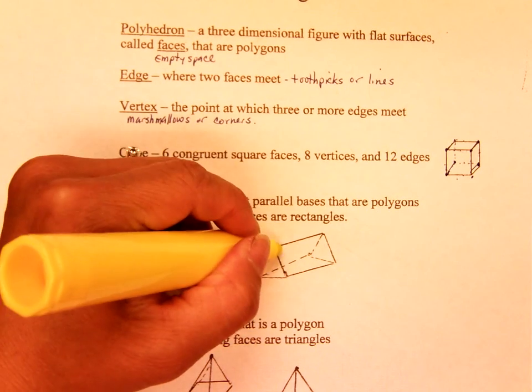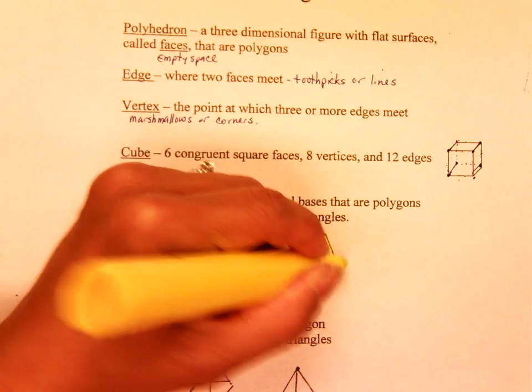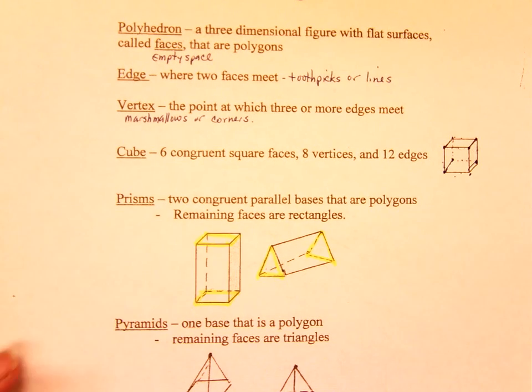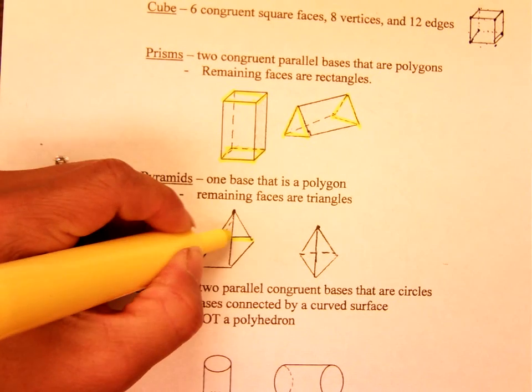This would be a triangular prism because the 2 parallel bases form a triangle.